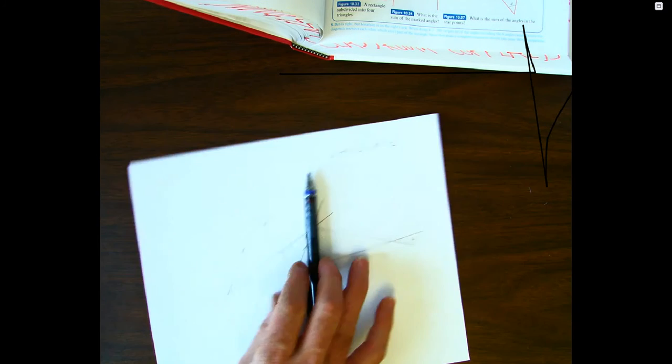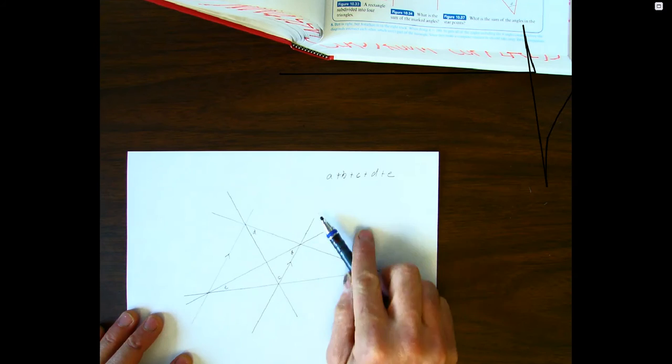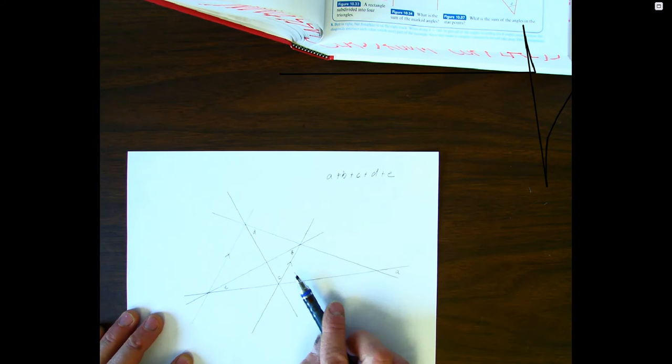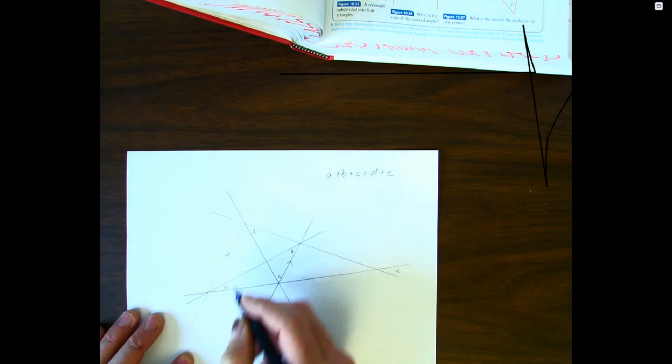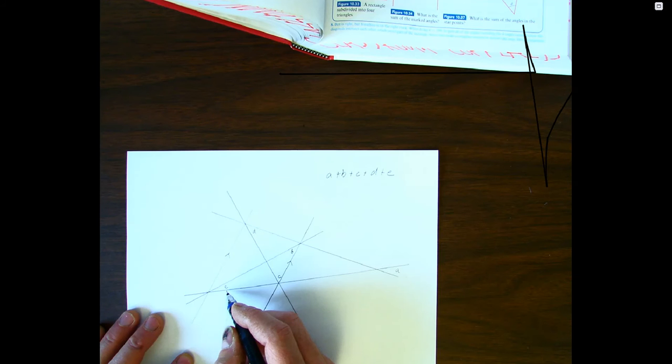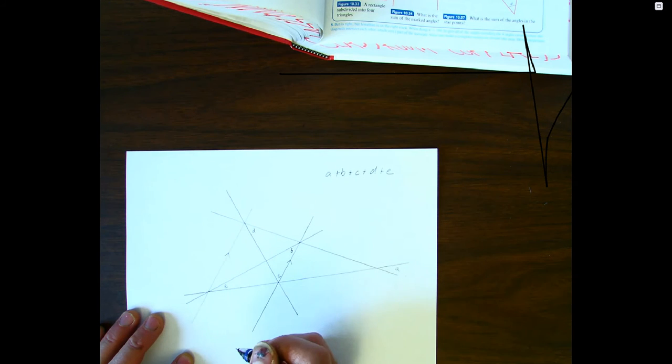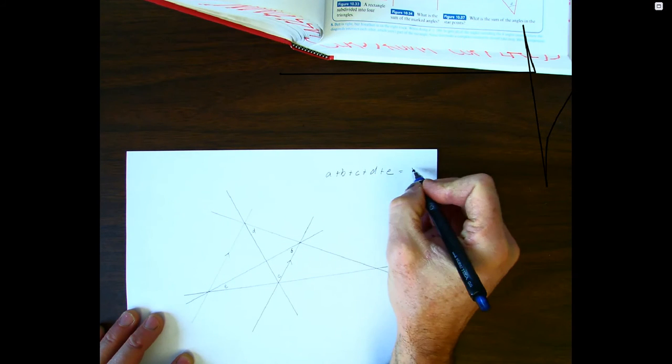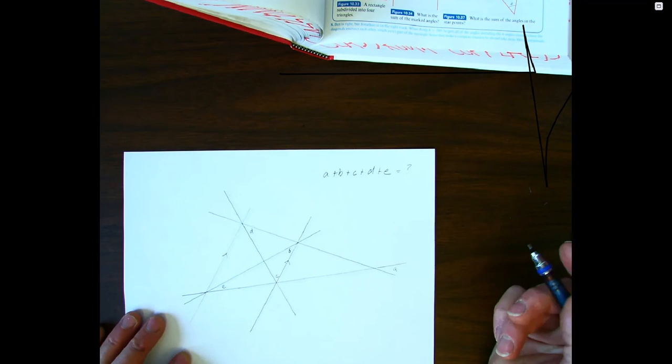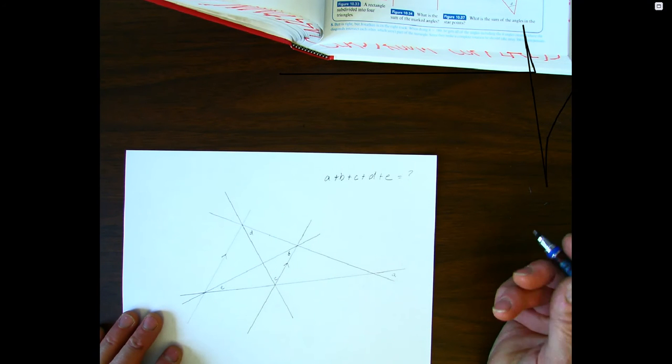It's sort of two parallel lines which are marked with little arrows to show that they're parallel, and then the letters A, B, C, D, and E marked in these areas, I guess in these angles. And the question is, what is the sum of A plus B plus C plus D plus E?